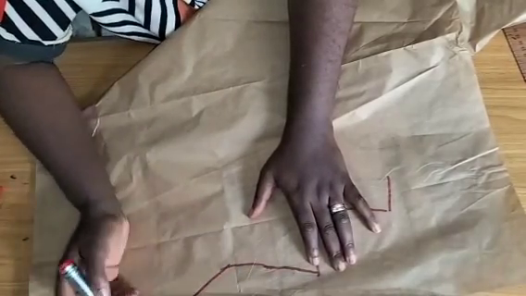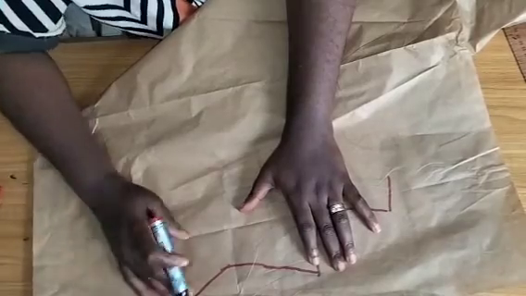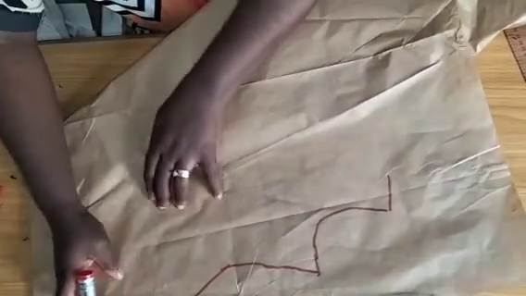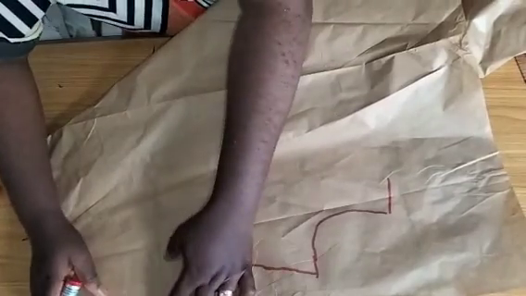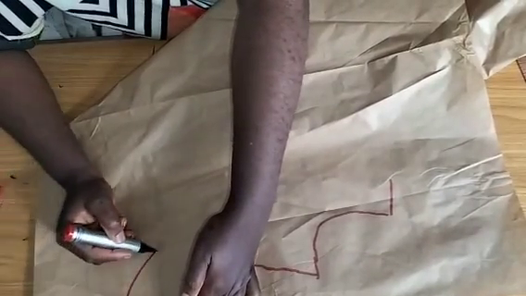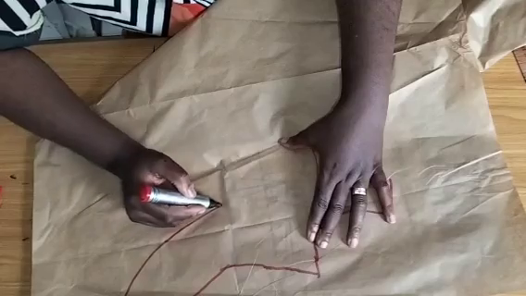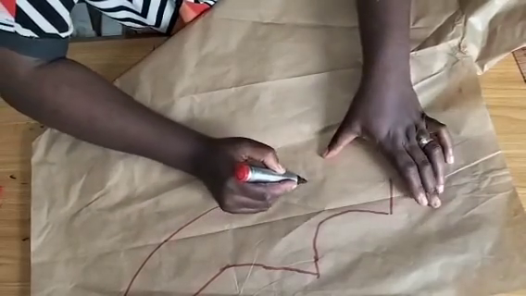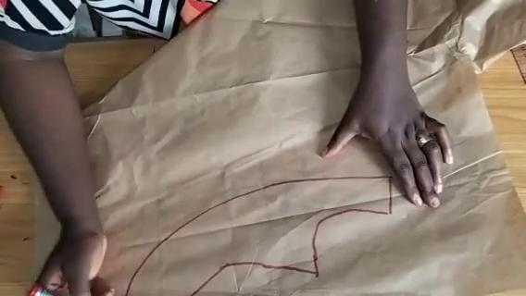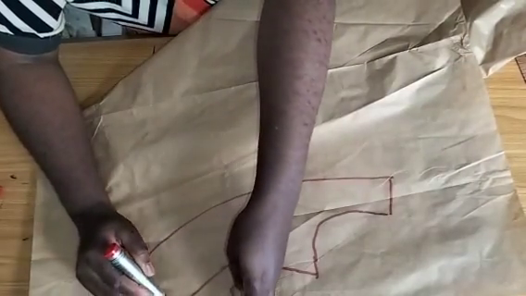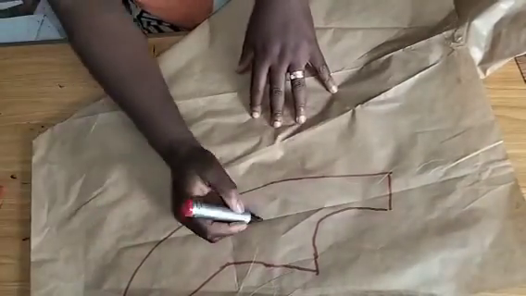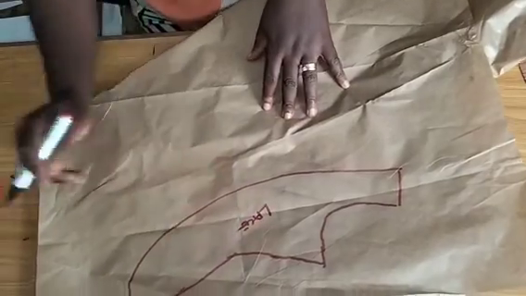Remember, this is going to be placed on a plain pattern. So I'm looking at what I have on my line. So I'll just keep tracing this way, and I'll come down this way. Okay, so that is the lace part of this dress.